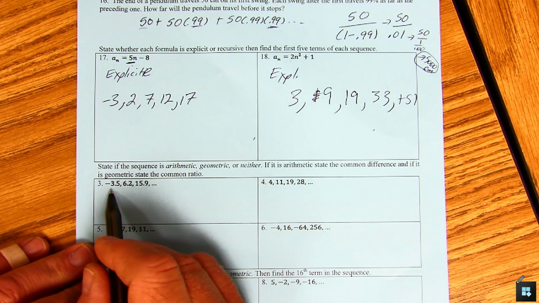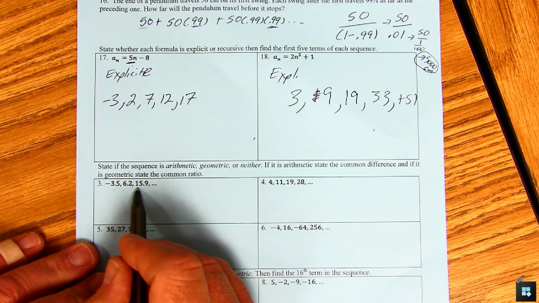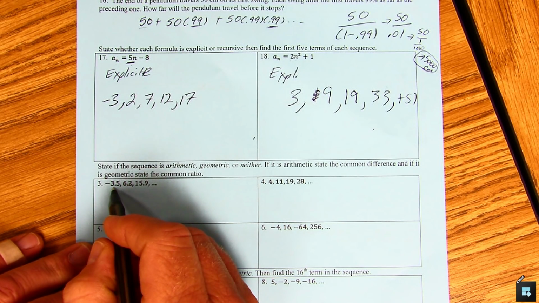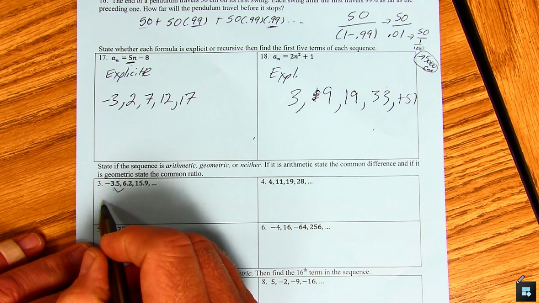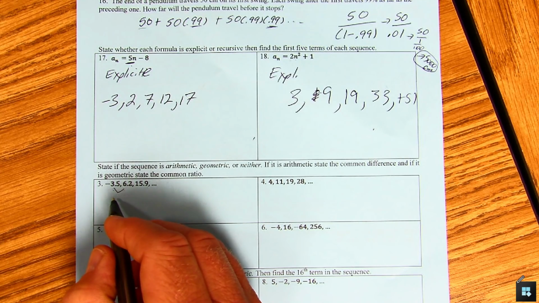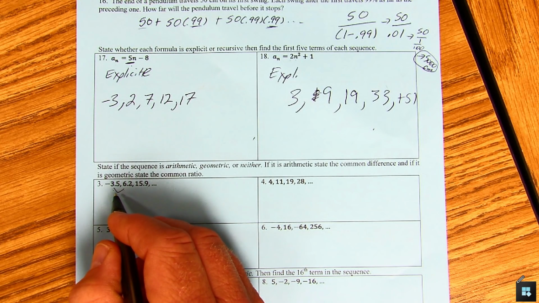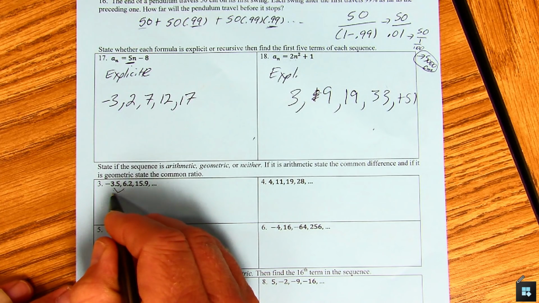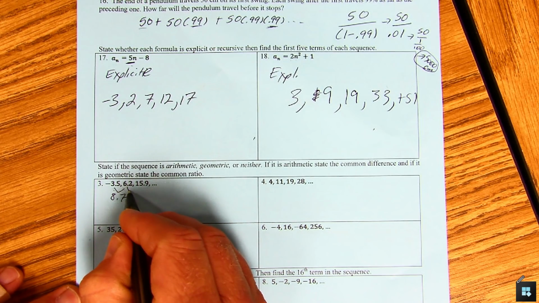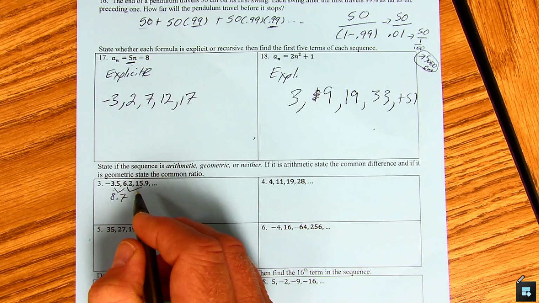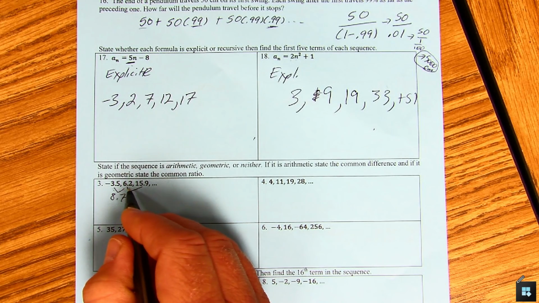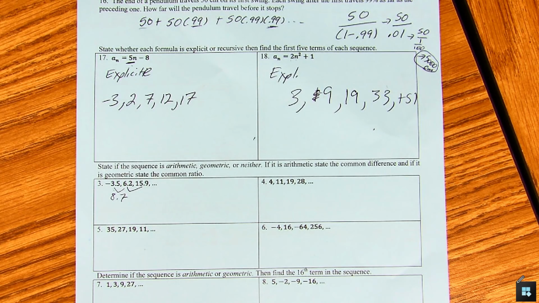Okay, next one, number 3. So it has negative 3.5, 6.2, 15.9. Well, to get from here to there, let's see if I'm adding. Let me make sure.